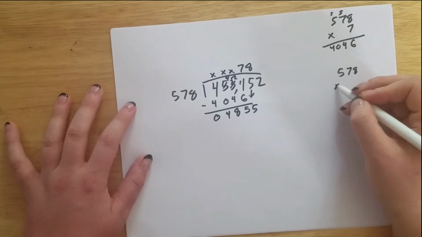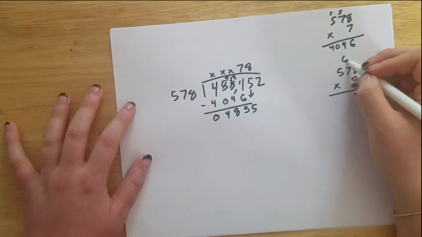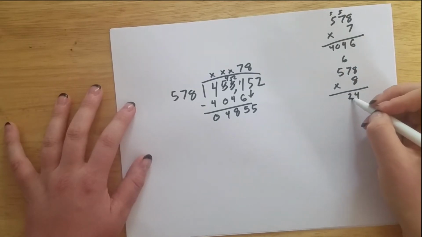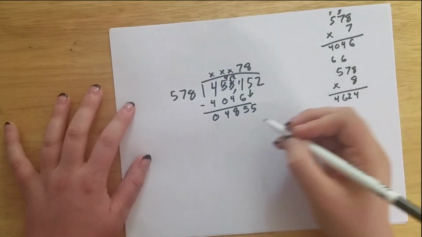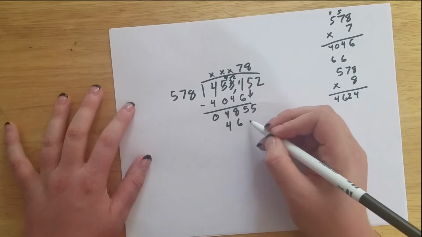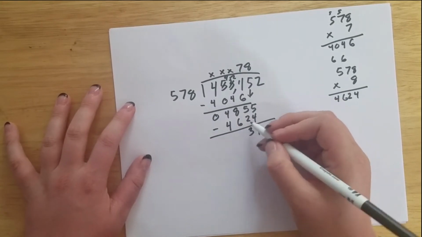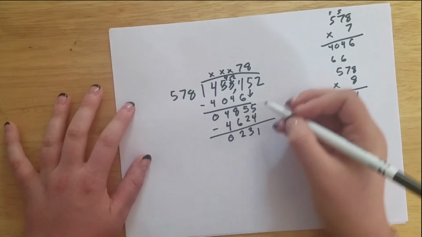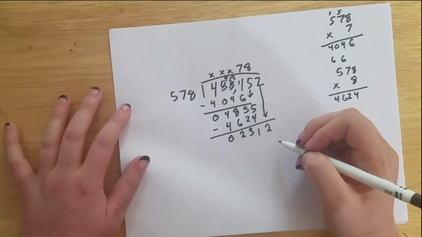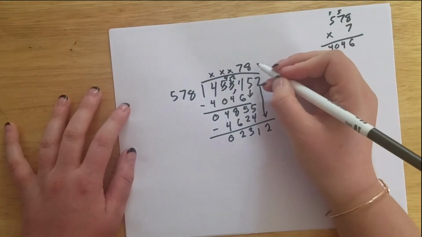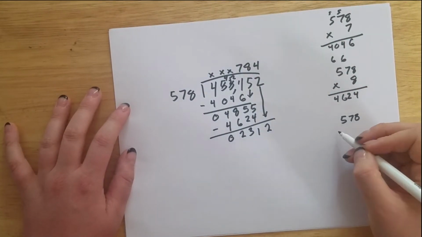Now to multiply 578 by 8. Just give me a second. Now subtract 4,624 from 4,855. No borrowing this time. Bring down the 2. And since 2,312 looks like half of 4,624, I'm betting half of 8, so 4.